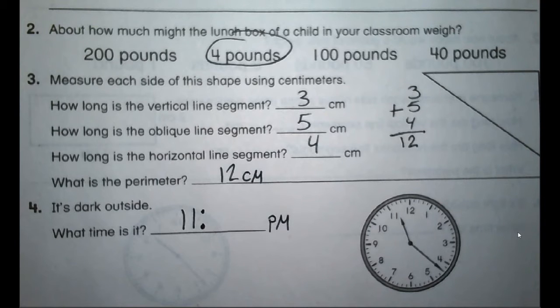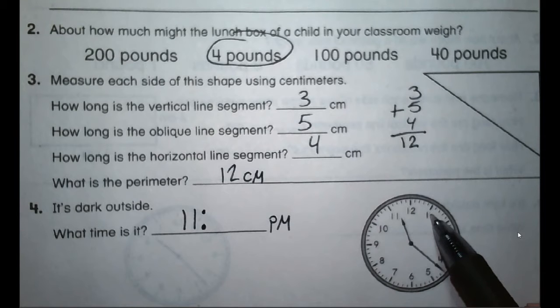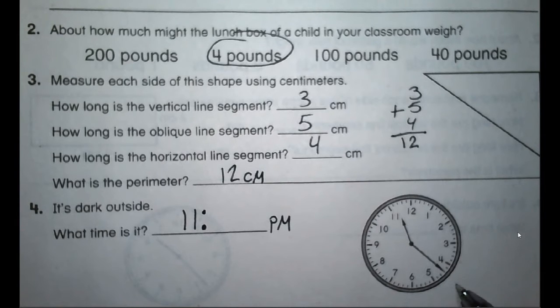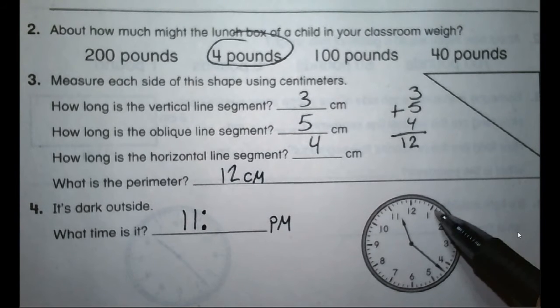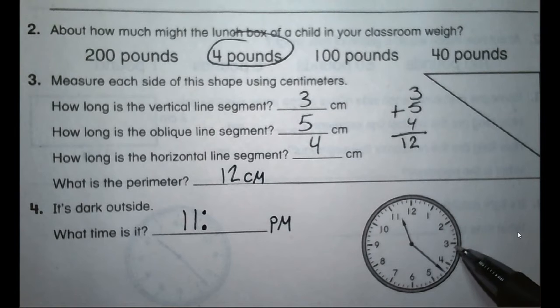So we do that. If you guys remember, with a minute hand, it makes us count by 5s every time we see one of these big numbers. So since we're dealing with minutes, let's go ahead and do that. 5, 10, 15, 20. So we're pretty close to our minute hand now. So let's go ahead and start counting by 1s. So we're at 20 here.